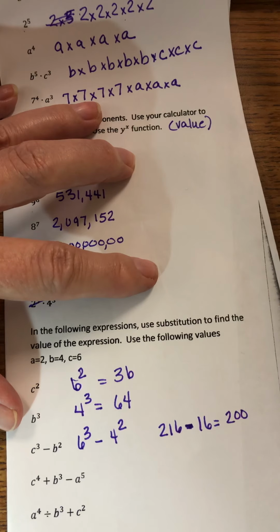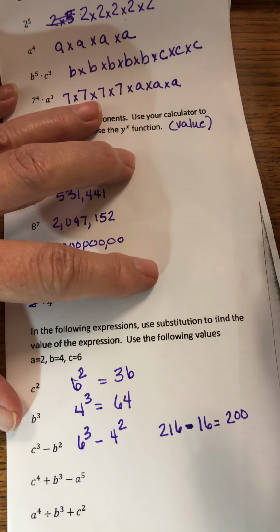Hope this helps with your exponents. Please feel free to view this video as often as you like.